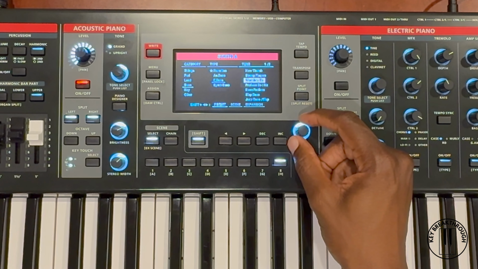Now, let's go back to the split point button. So we're at our scene here, and we want to see what this looks like on a split point. All right, we see our piano in the middle, synth A, which is the bass, on the left, and synth B, which is our lead, on the right.